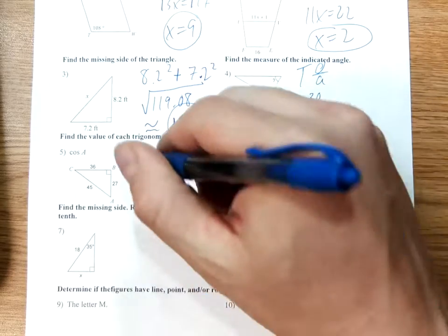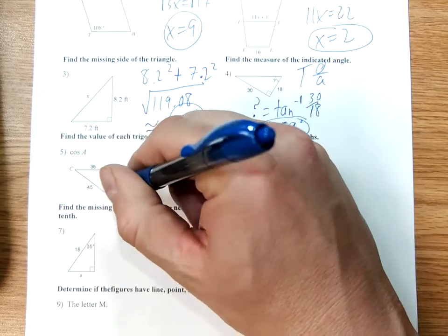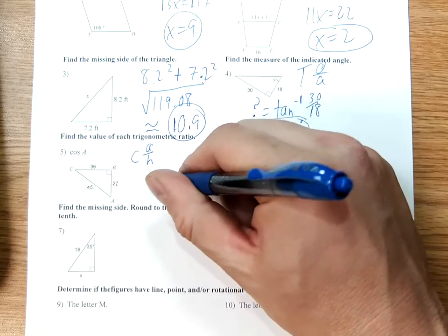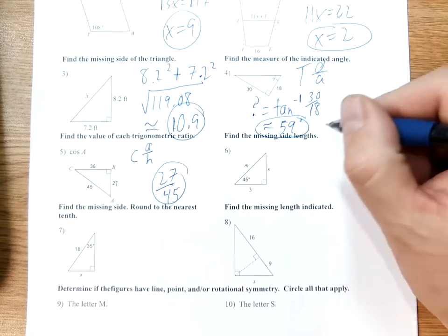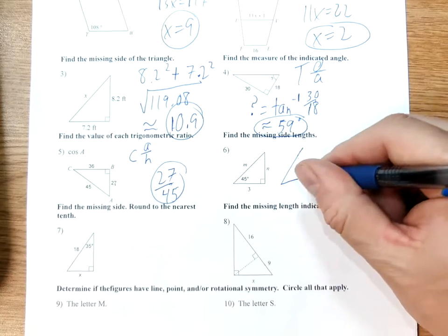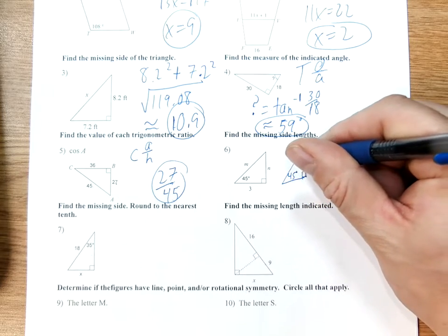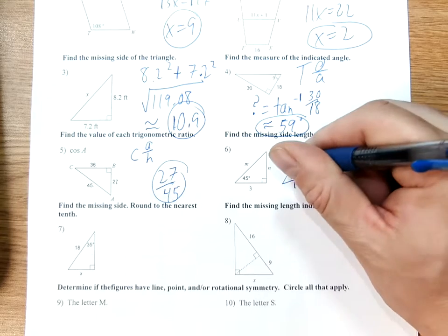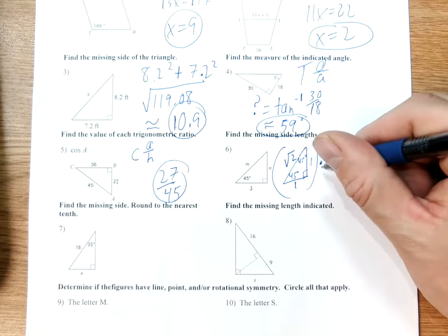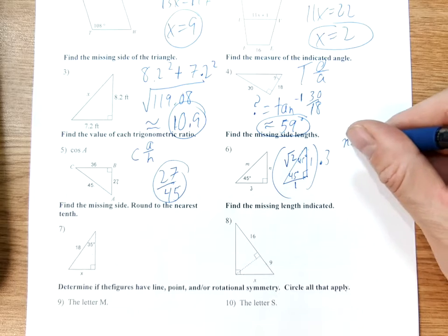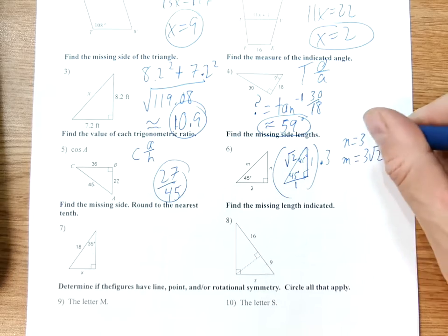Alright, question 5, cosine. We're looking at A. So the adjacent to A is 27 and the hypotenuse is 45. Here we're looking at the unit triangle with the 45 degree, because it's got the 45 up there. So I'm looking on the board there at that triangle, and it has a 1, a 1, and a square root of 2. This triangle is 3 times as big. So when I times this one by 3, it becomes this one. That means n is 3, and m is 3 times the square root of 2.